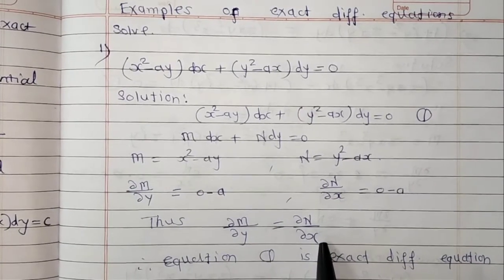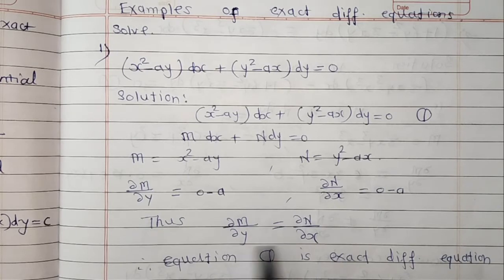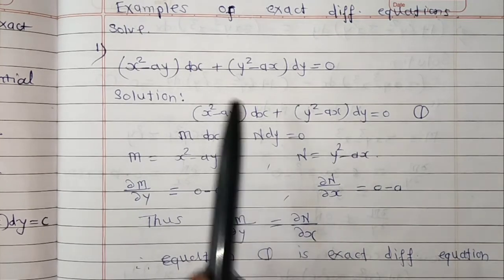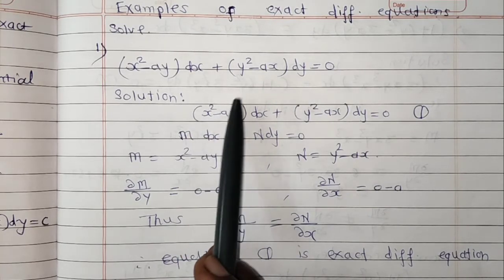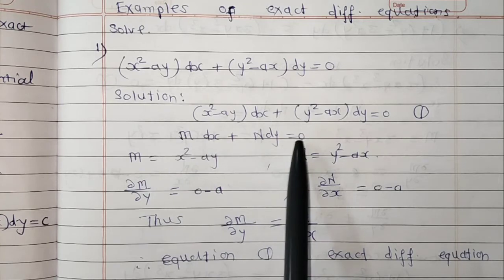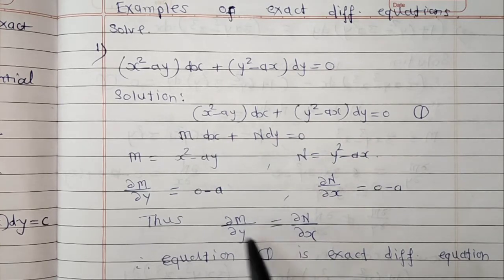Hence, you know that if ∂M/∂y = ∂N/∂x, the given equation is exact. That means the differential equation M dx + N dy is exact if and only if ∂M/∂y = ∂N/∂x.